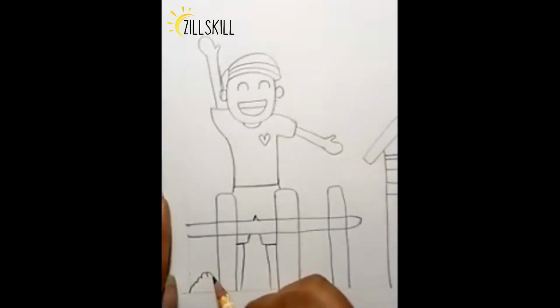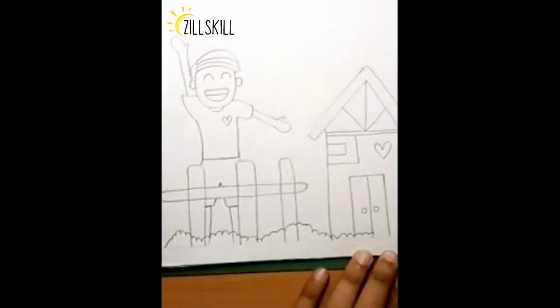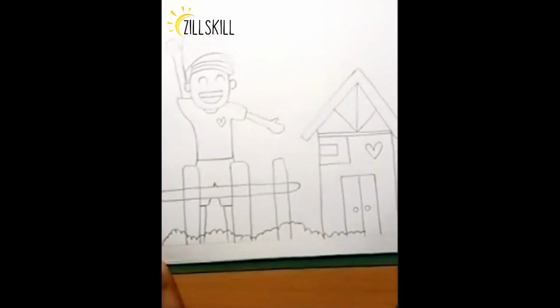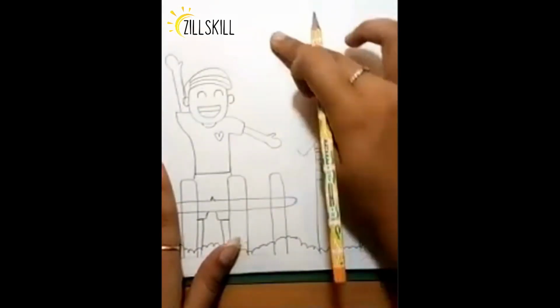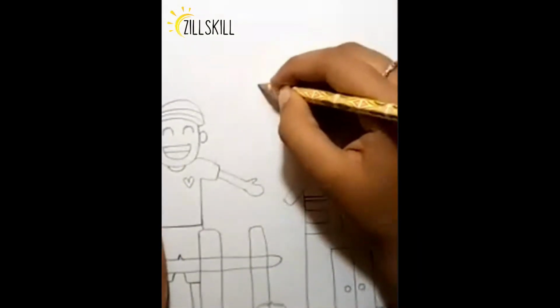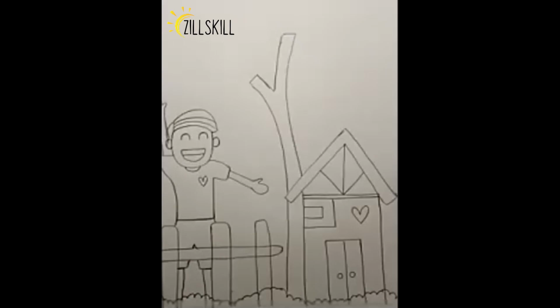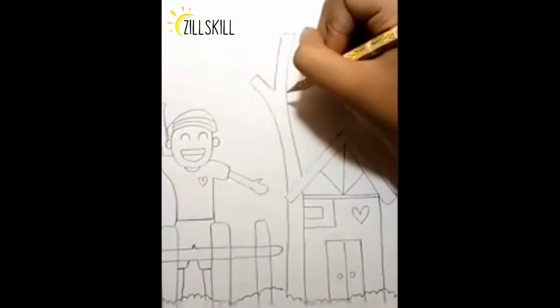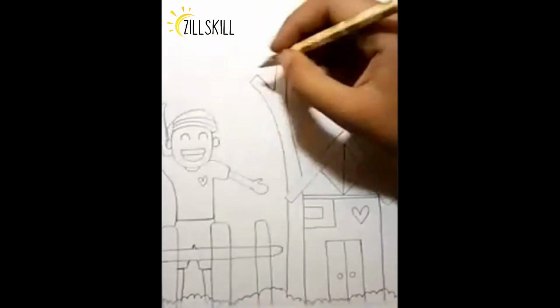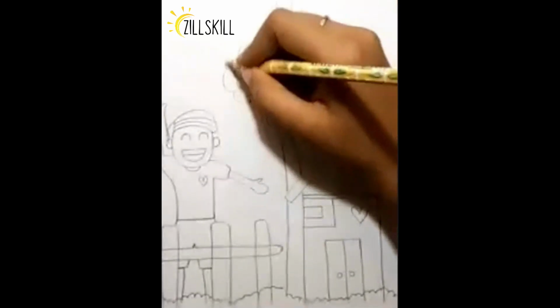I'll start from here, and we'll draw some grass kind of part here. These are tiny bushes. Just start from the left side and continue till the right part. Now we'll draw a tree here. I'm starting from here. Now the way we do the tree, for the leaves part, just start doing it.